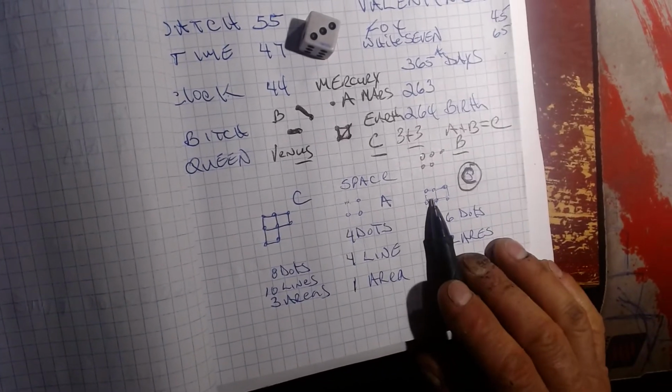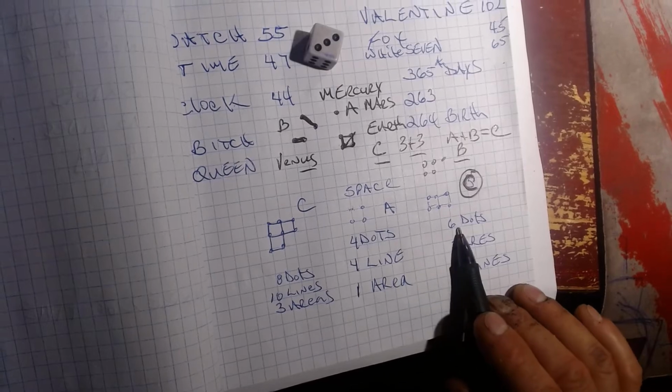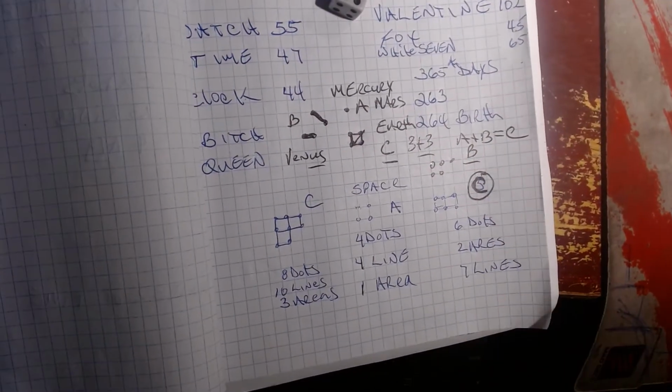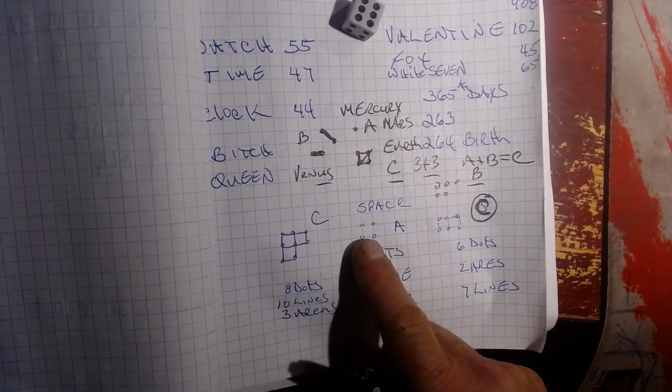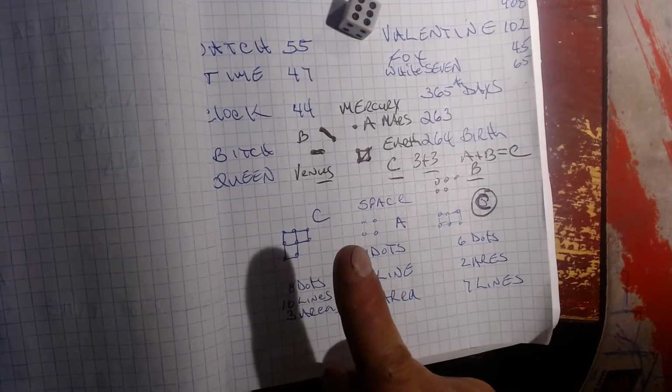Here you have 6 dots, and you have 2 area spaces. 1 reverse, 6 dots in the cube. Then you go to the C when you finally begin creation. In C, you have 3 area spaces, and you have 8 dots.